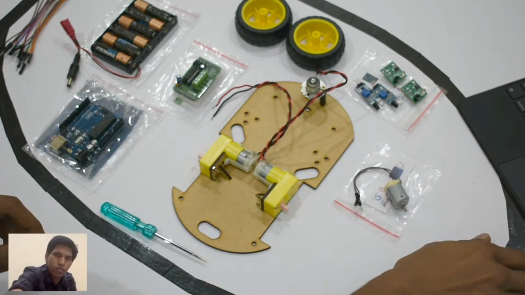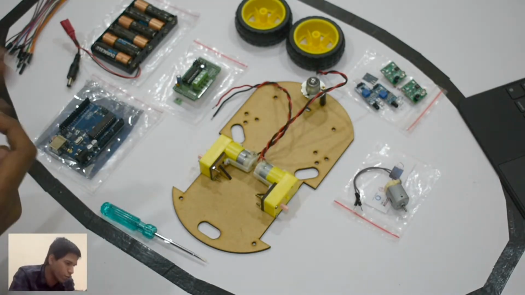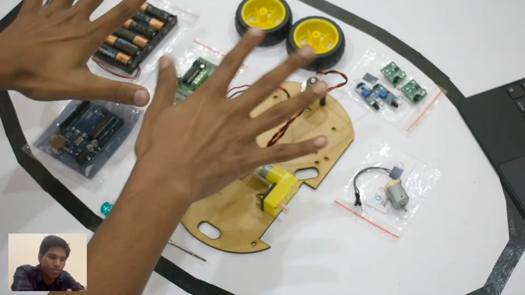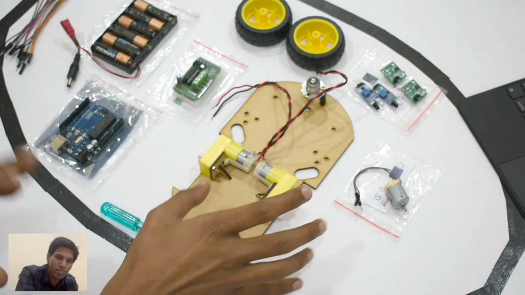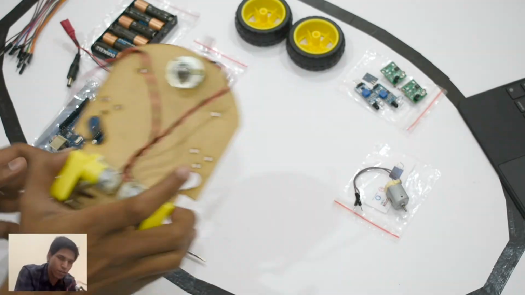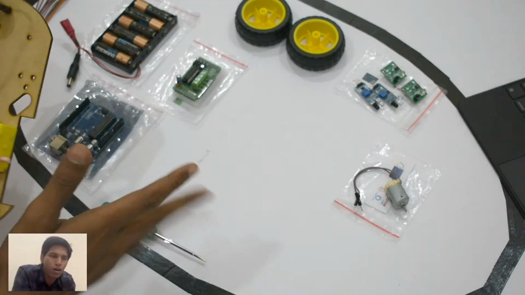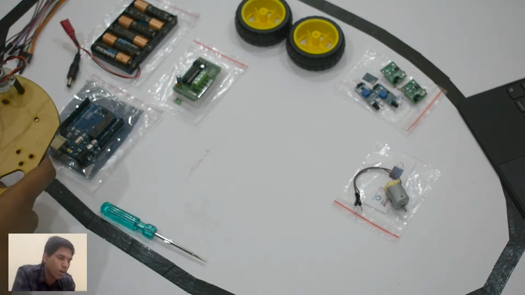Okay, yeah. So I should be more clear in the video. Okay, cool. So these are the parts. What are these things, and what will you guys need? As you can see, first of all, we are going to learn how our car is going to look like. What is our car going to look like?